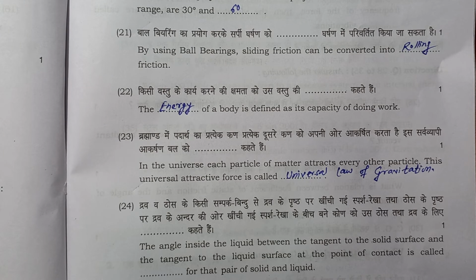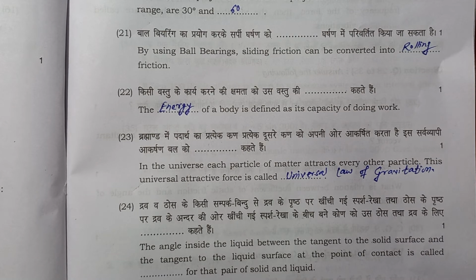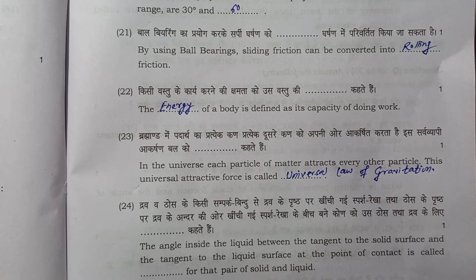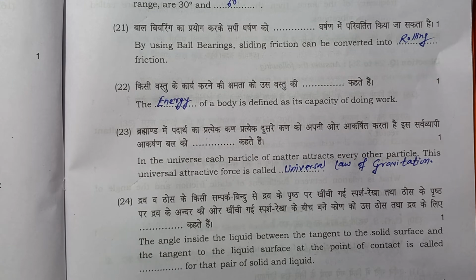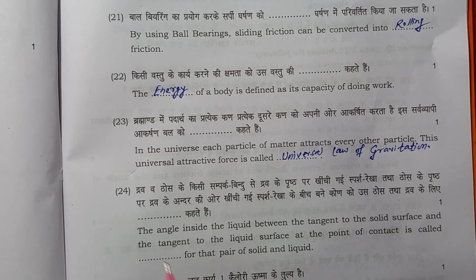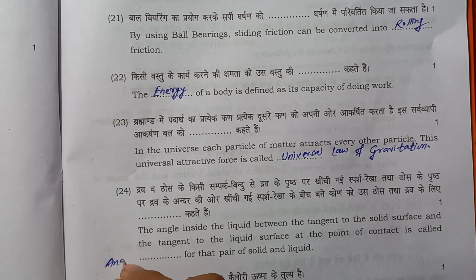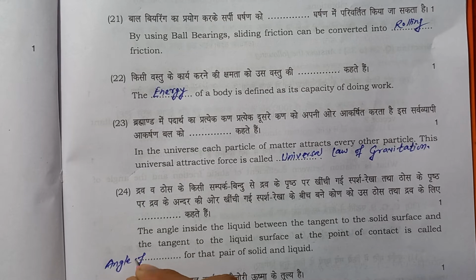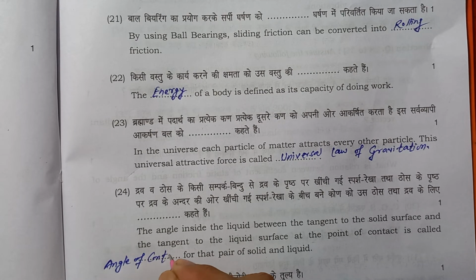Next question, the angle inside the liquid between the tangent to the solid surface and the tangent to the liquid surface at the point of contact is called, what will it be called? Angle of contact.